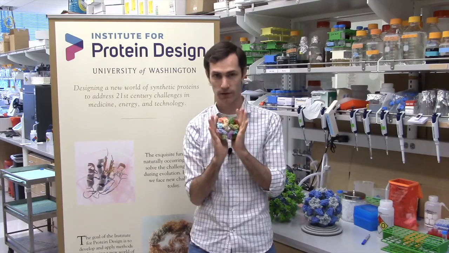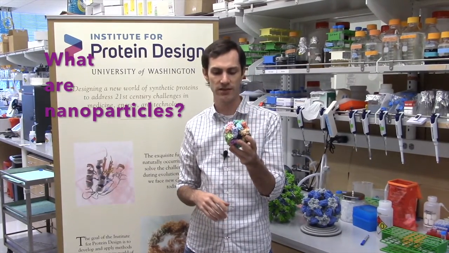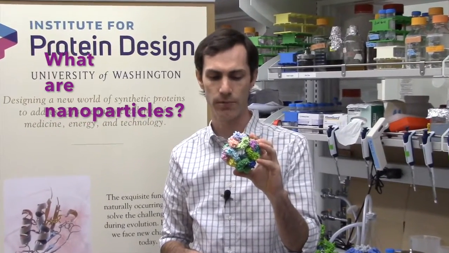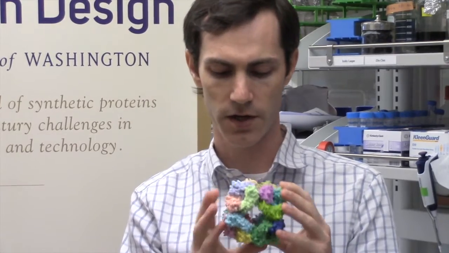So this model is the very first self-assembling protein that we ever designed. This is an octahedral assembly of 24 subunits, so it kind of looks like a cube, and there's a protein trimer on each corner of the cube. So this has octahedral point group symmetry.